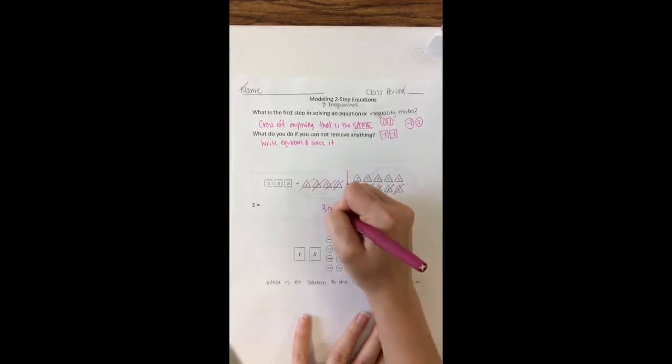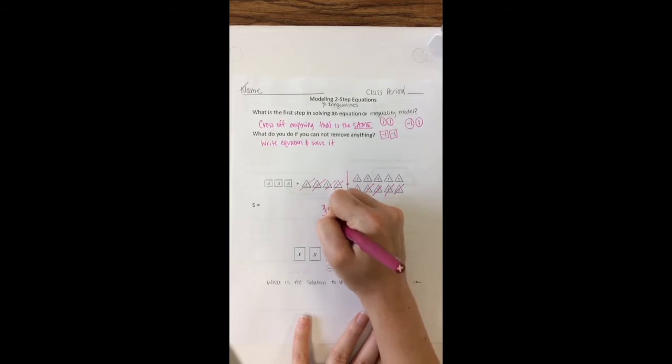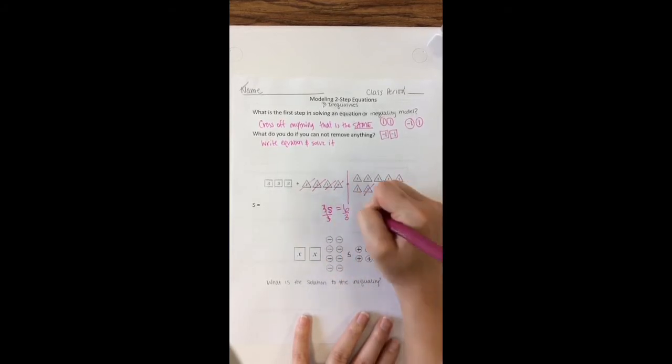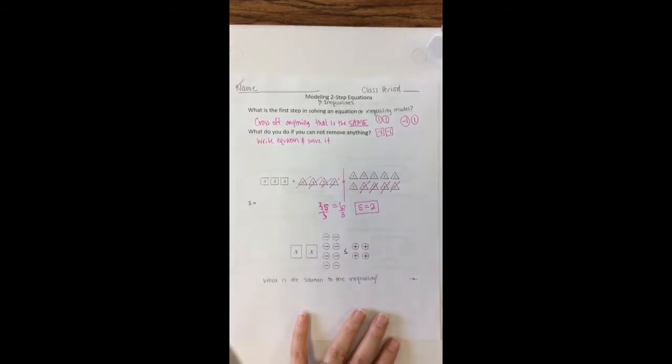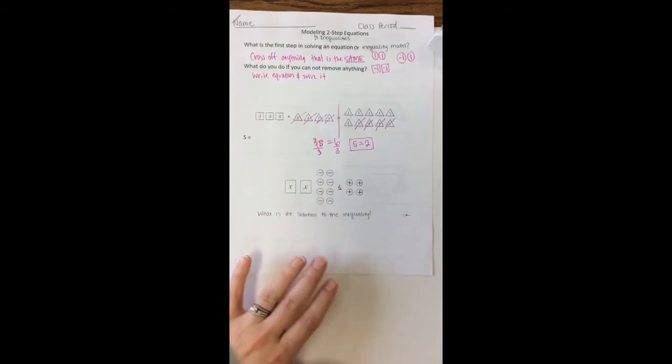So now let's solve this. 3s equals 6, so 3 times what number is 6? Or we can say, let's divide this by 3, and s would equal 2. And you've solved a model. Very good. Okay, let's look at the next one.